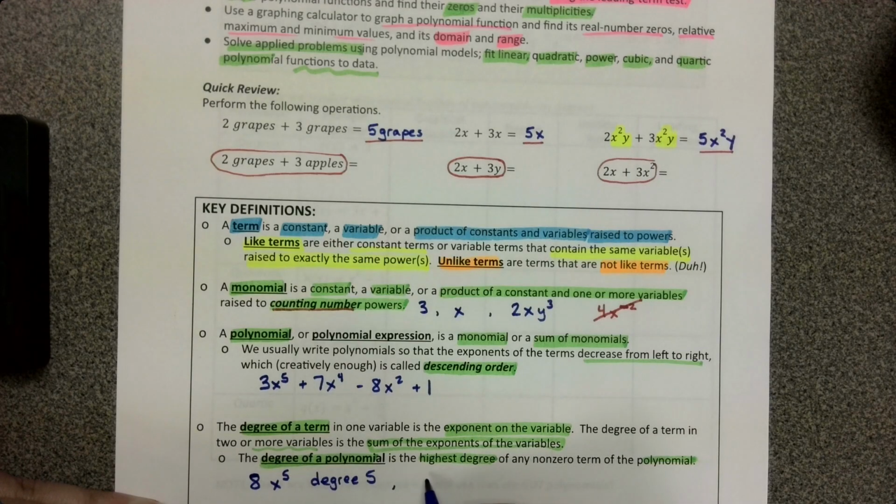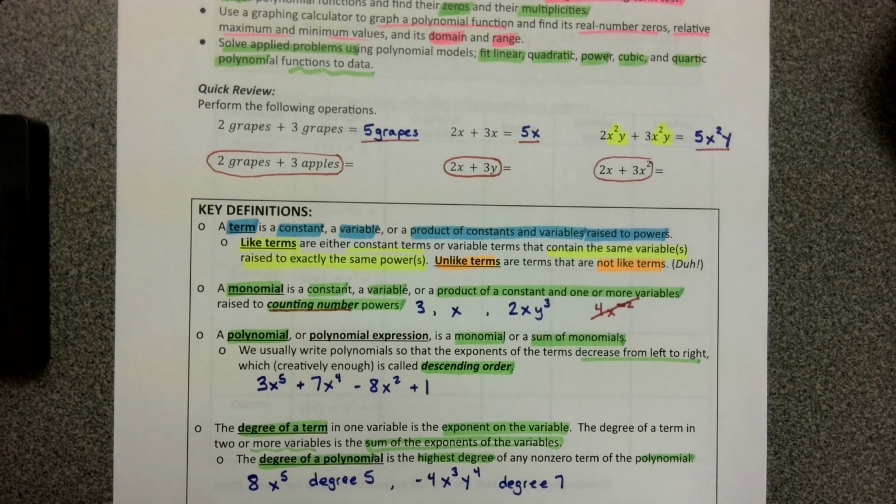If I have a term like negative 4x to the 3rd, y to the 4th, its degree is going to be 7, because that is the sum of the degrees of the multiple variables in that singular term.